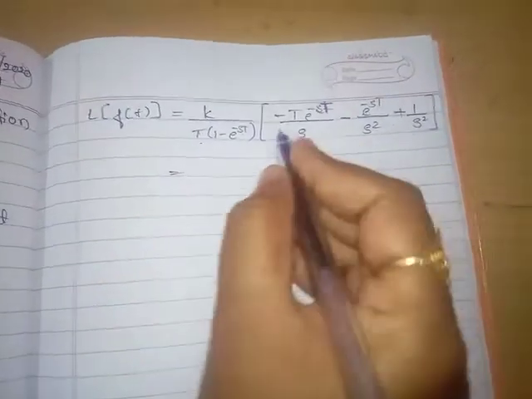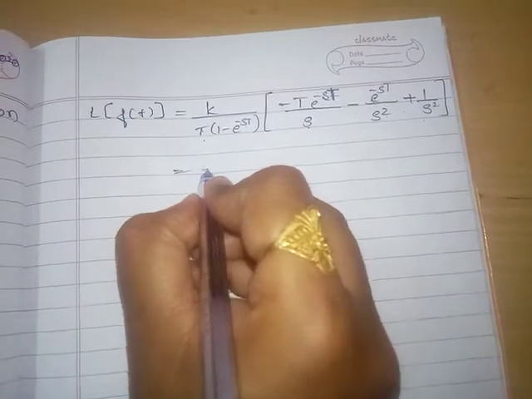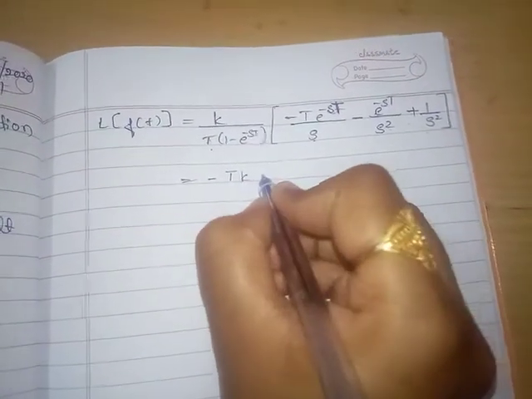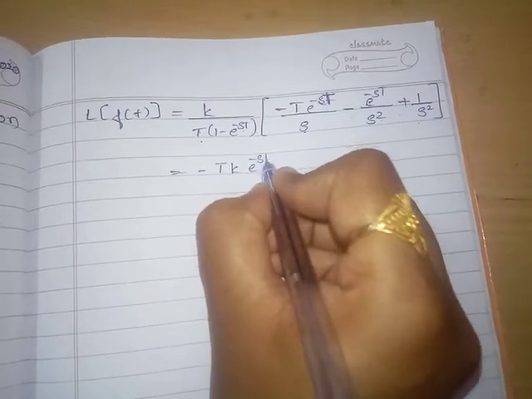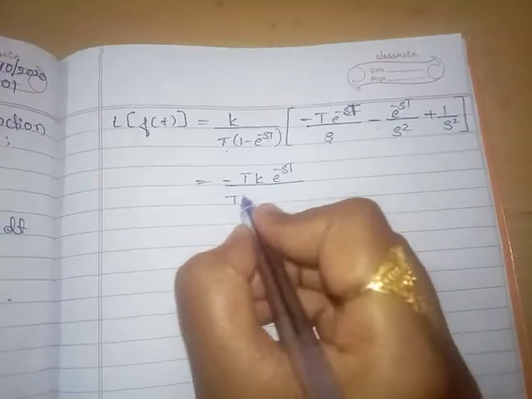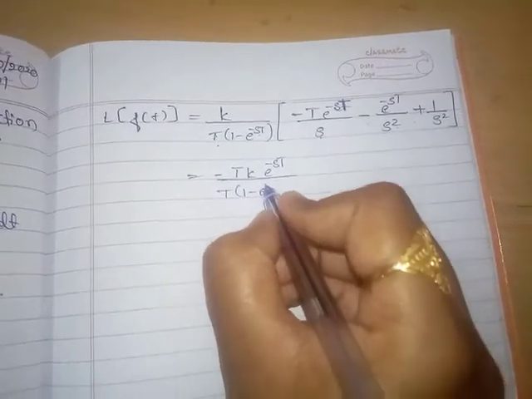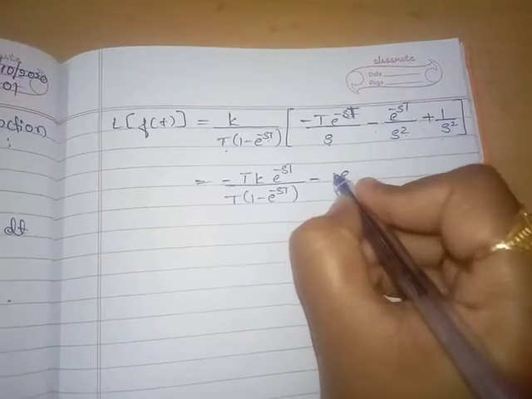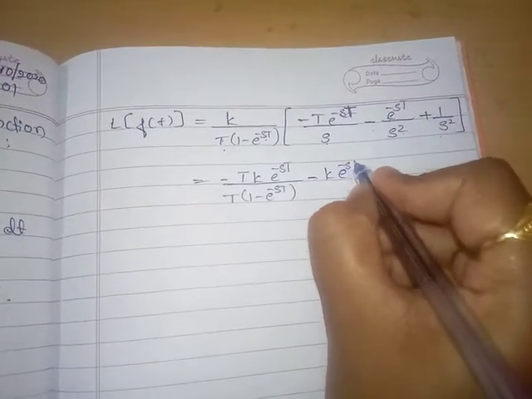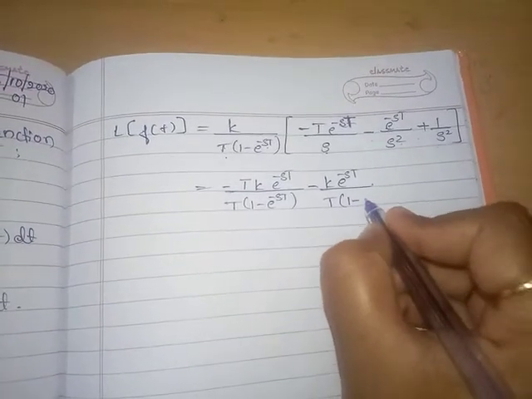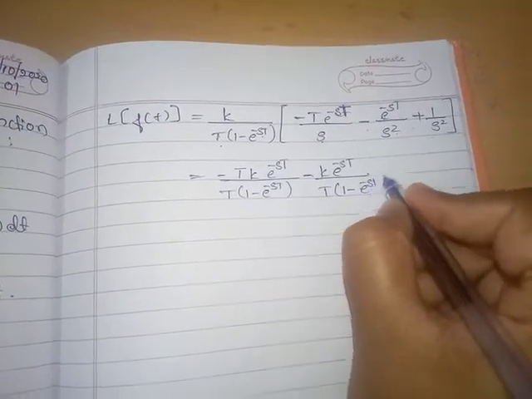Now multiply term by term. We get minus T k e^(-sT) divided by T into (1 minus e^(-sT)), minus k into e^(-sT) divided by T into (1 minus e^(-sT)).